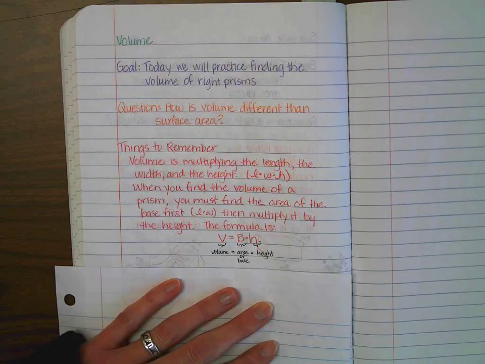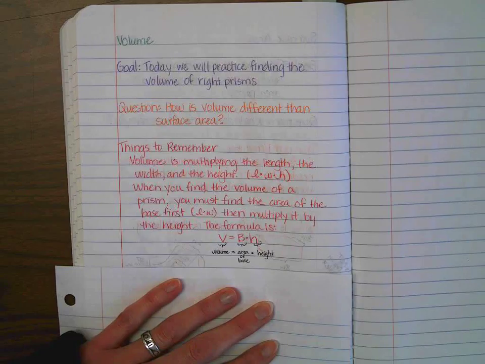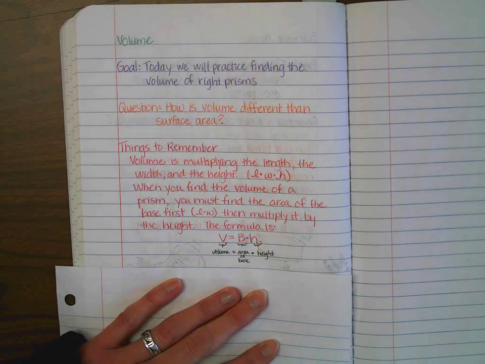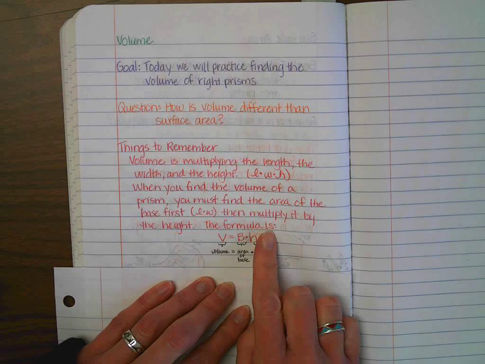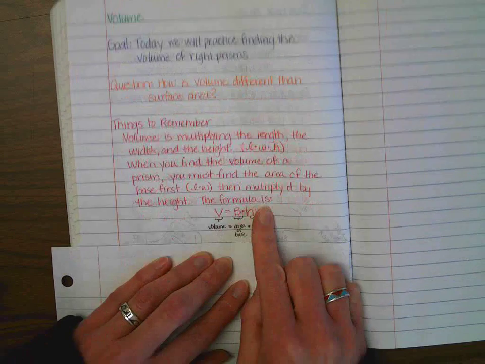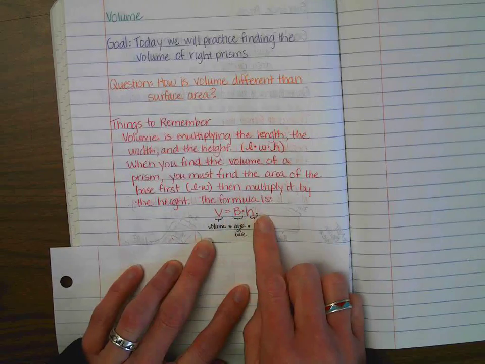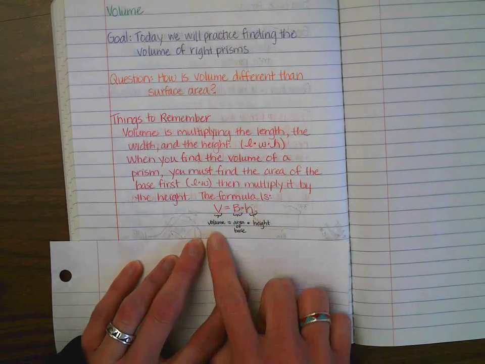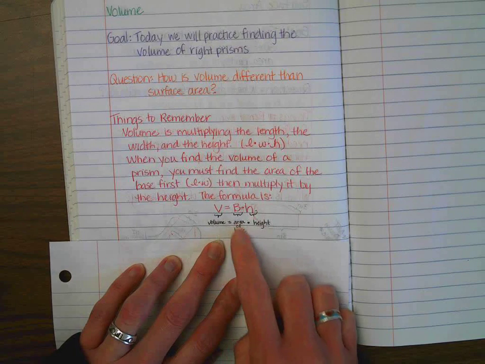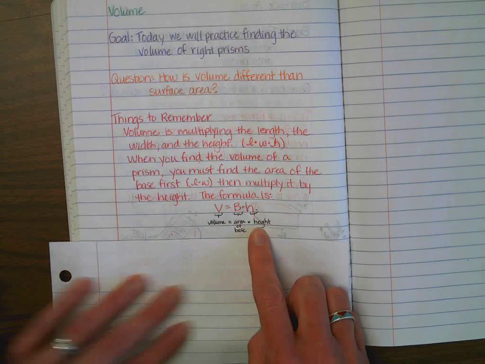But now that we're in 7th grade and we're working specifically with prisms, prisms have very specific bases. So what you have to do is find the area of the base and then multiply it by the height. So the formula that I want you to be using from here on out is V equals base times height. That means the volume equals the area of the base times the height.